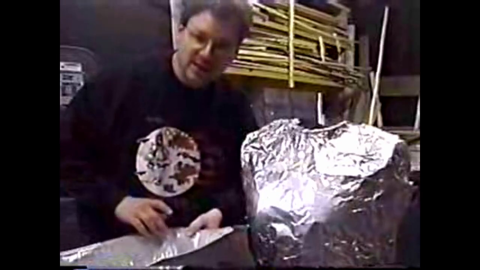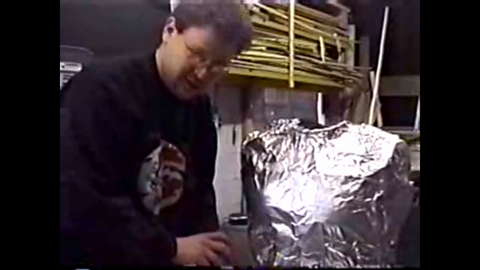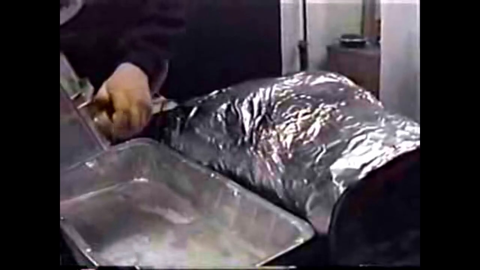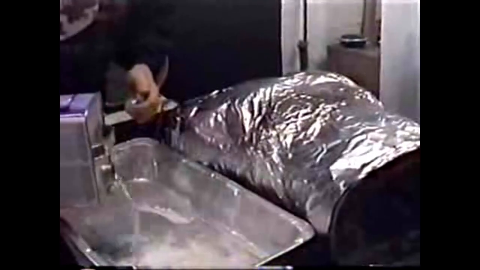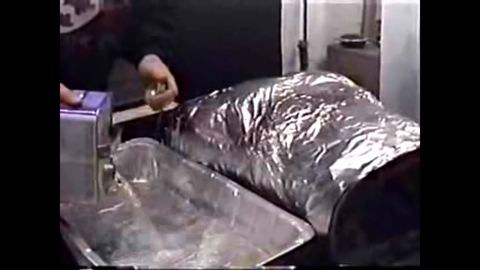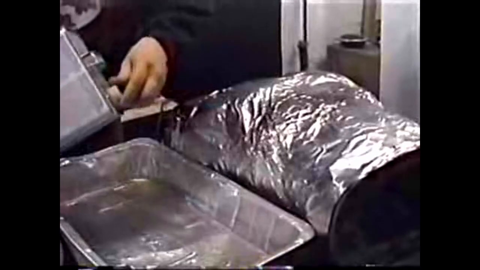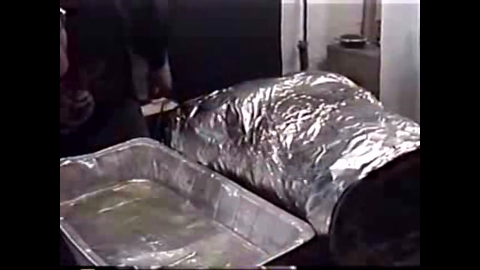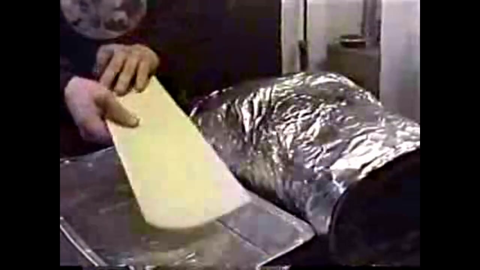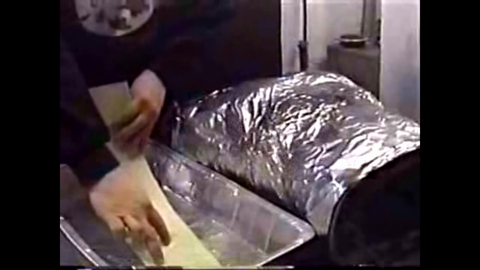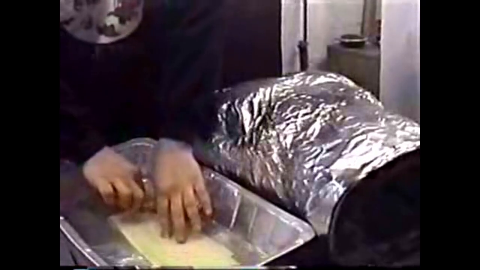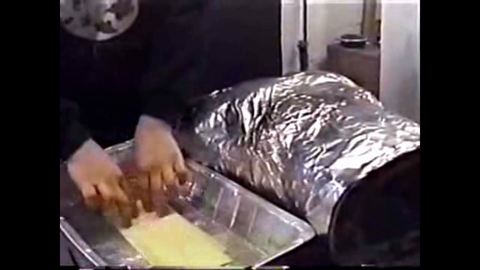Okay, now we're ready for the next step, which is to take a pan, take some acetone, open the window, and get your gloves on, because this can be kind of messy. Okay, what we're going to do here is pour a little acetone into the pan, just enough to dip some of that Silastic in. And then we're going to take our Silastic strip here, and we're going to put it right in and soak it. Just like that.